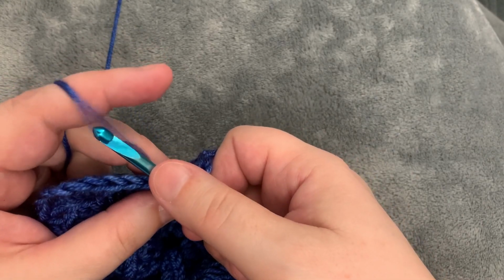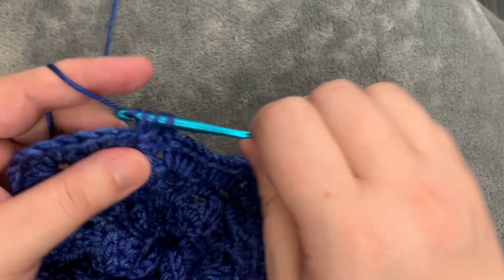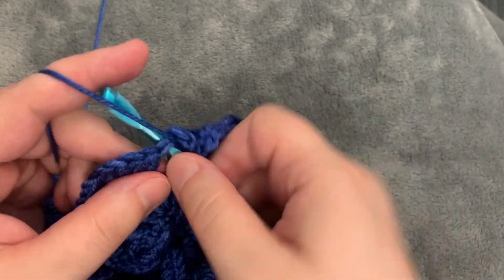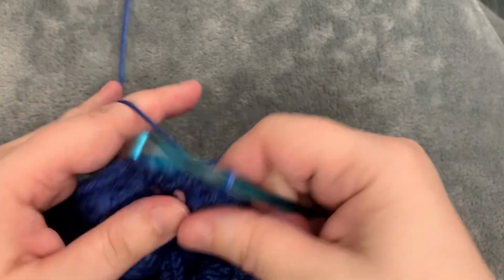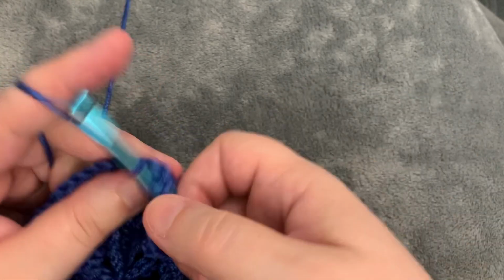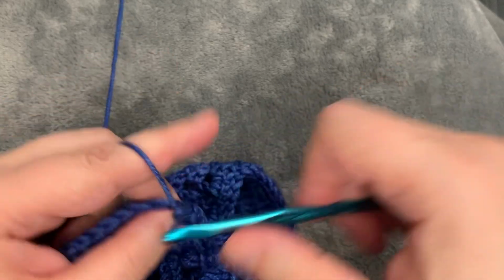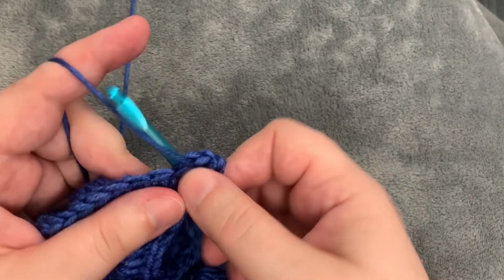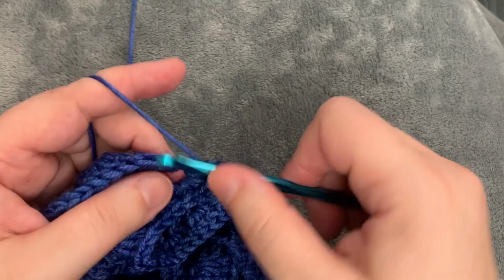Sorry, this is where the repeat starts again. So 3 double crochets, 1, 2, 3, and then again 1, 2, 3, and then the corner, 3 double crochets, 1, 2, 3, chain 2, and in the same space 3 more double crochets, 1, 2, 3.